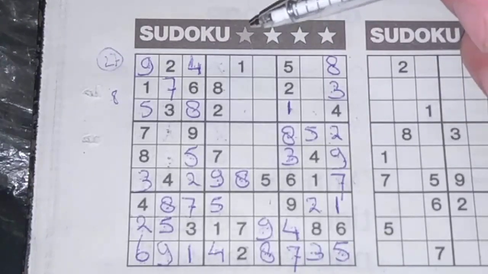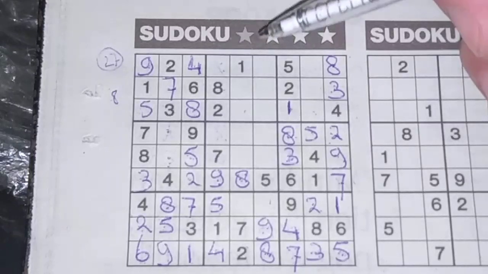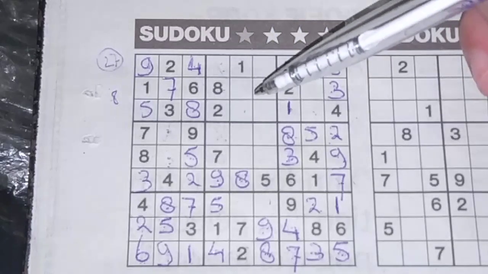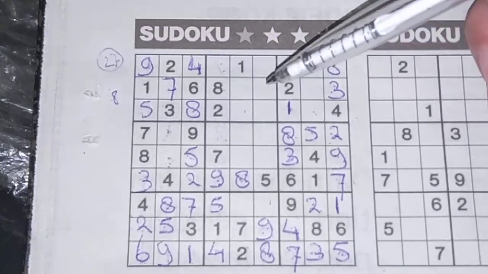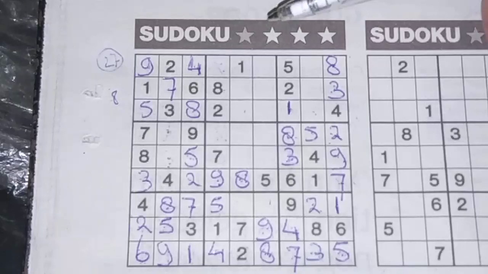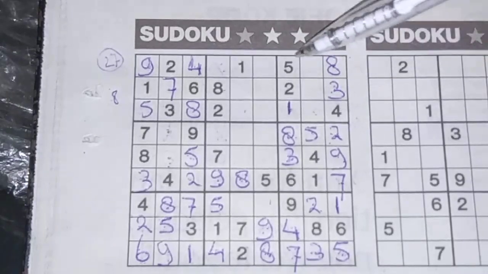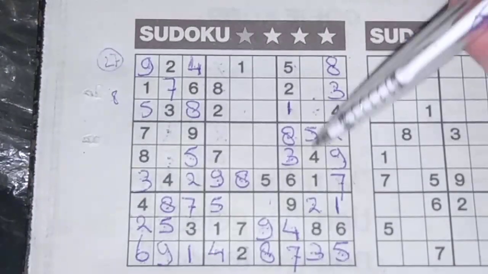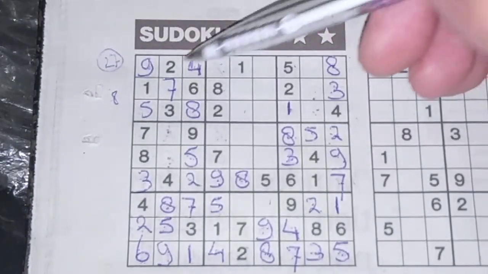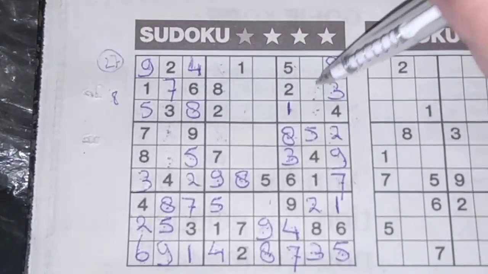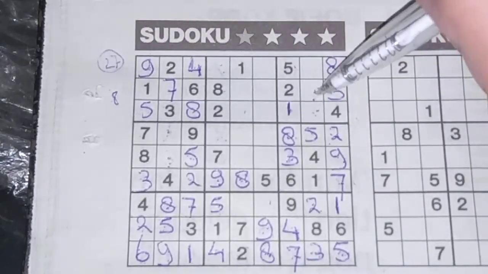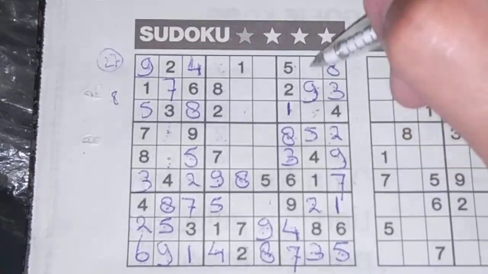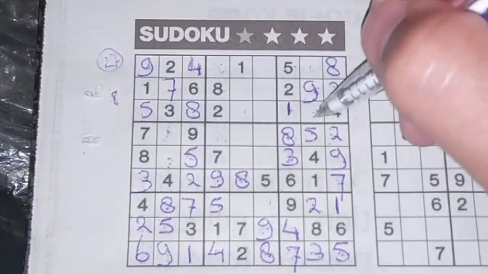Then 6. How about the number 1, 2, 3, 4, 5. The 6 is missing, the 7 is missing, and the 9 is missing in this column. We see here the 7 and the 6. So no 7 and a 6 in this box. 1 number left should be the 9. These two go the number 7 and the 6.